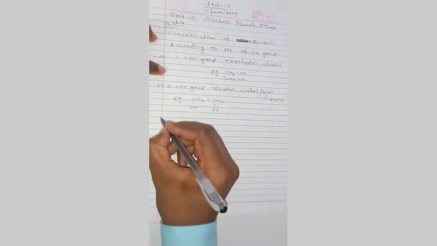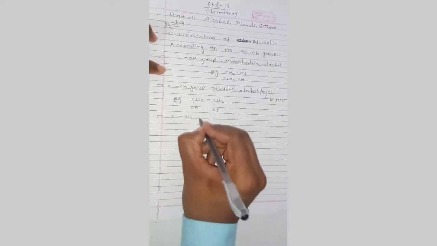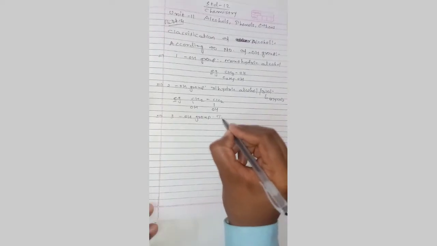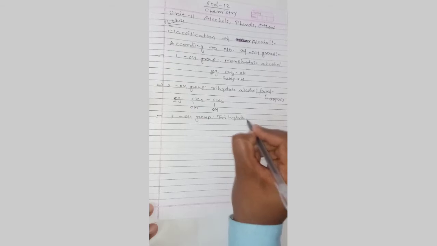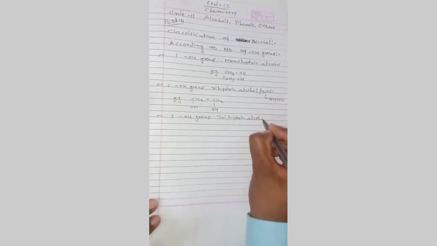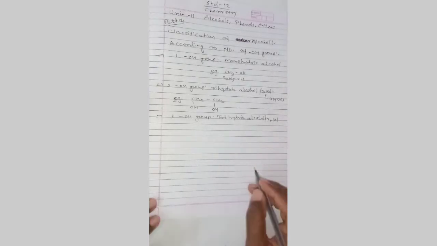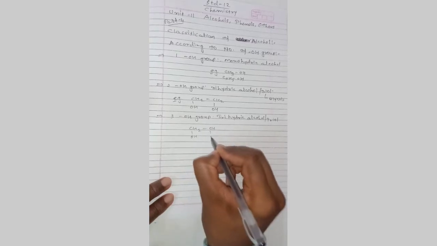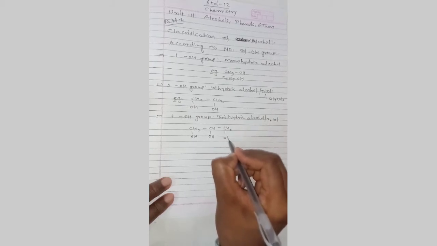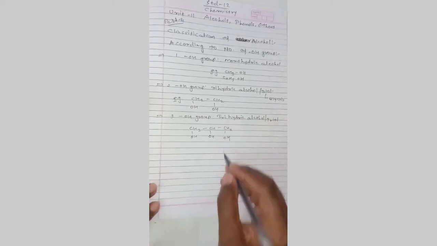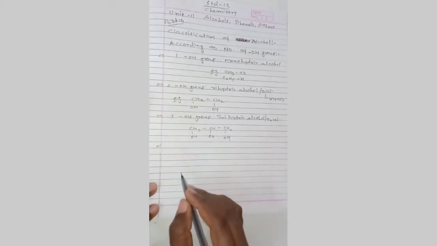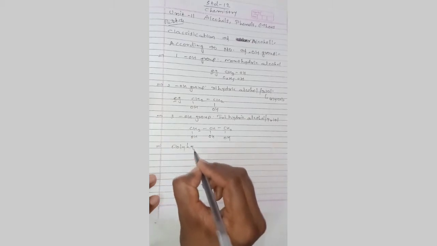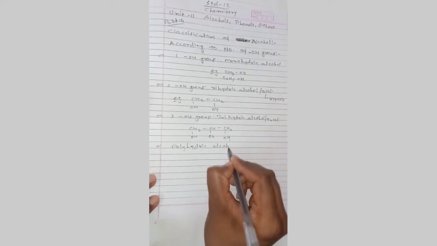If there are three hydroxyl groups present, it is said to be trihydric alcohol or triol. For example, propane-1,2,3-triol or glycerine, or polyhydric alcohols.